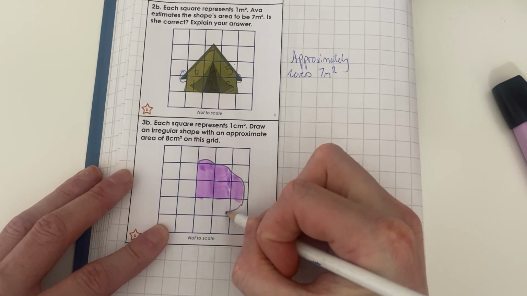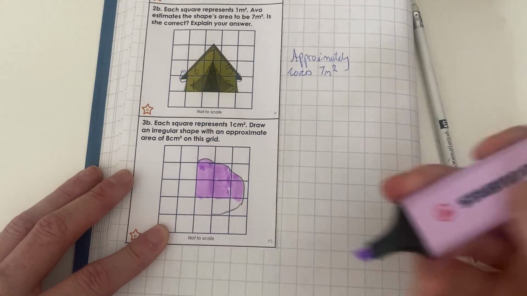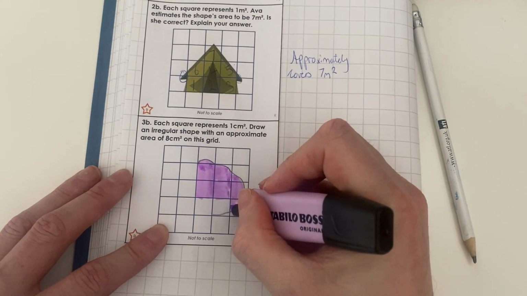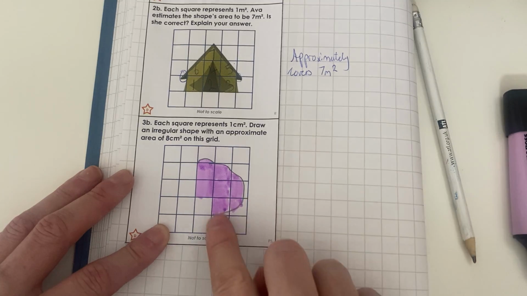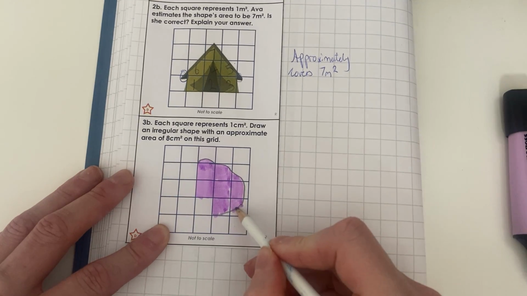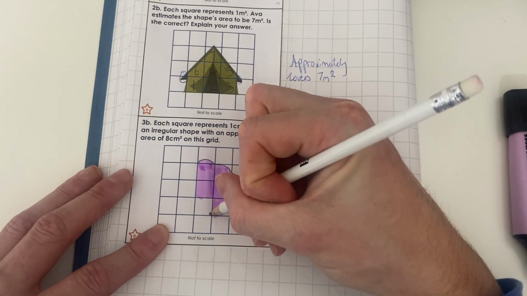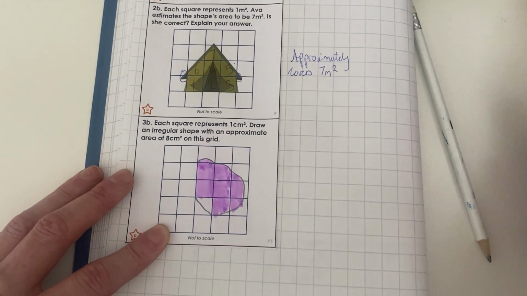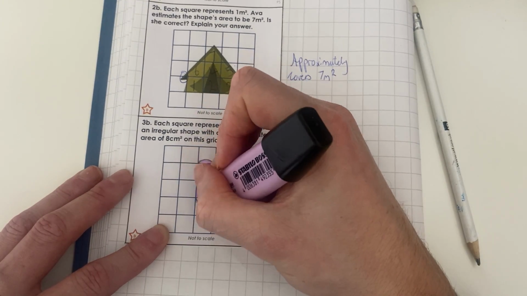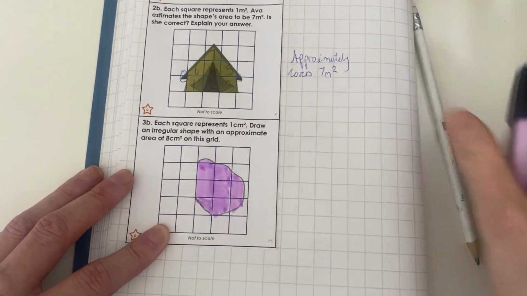So if we were to do that, could be 6 because there's a little bit there. We need 7. Could be there.